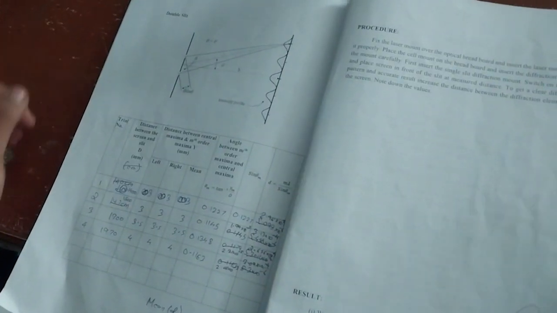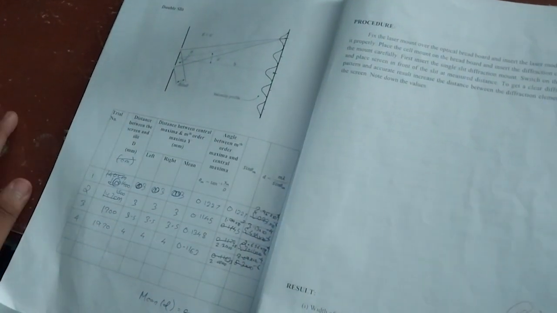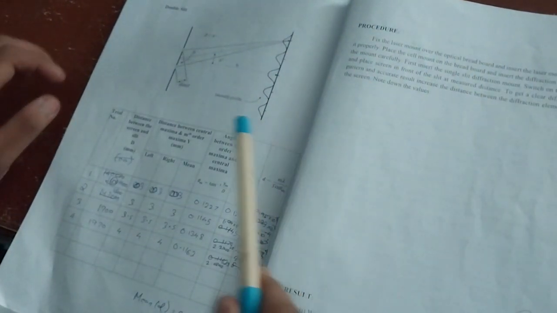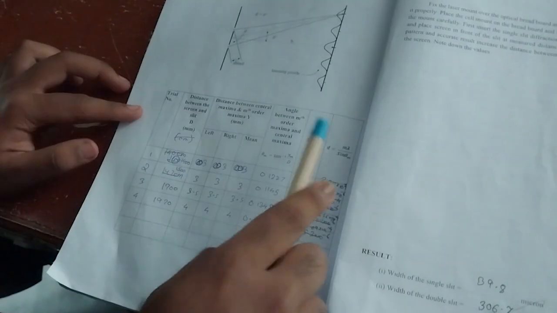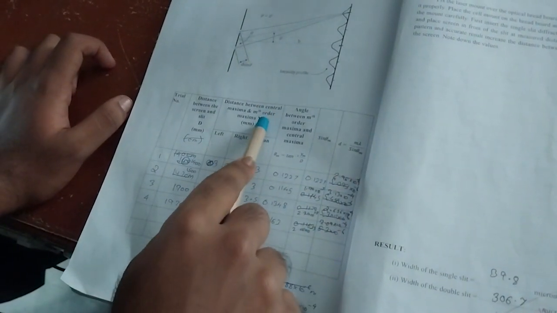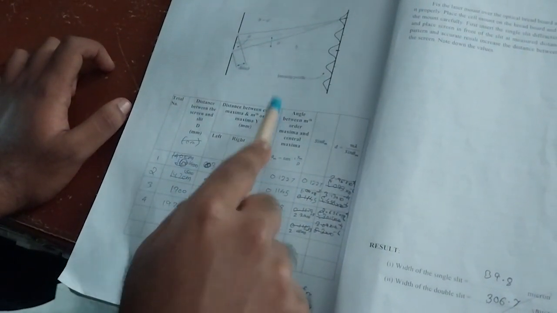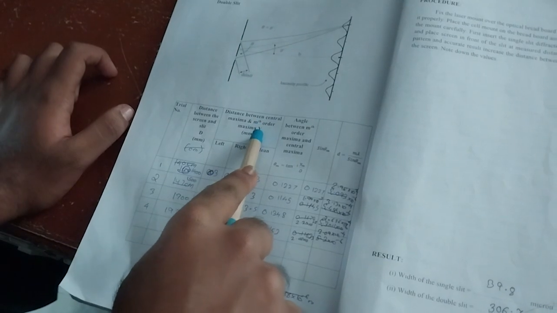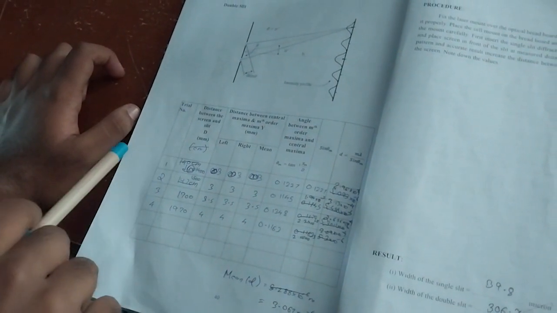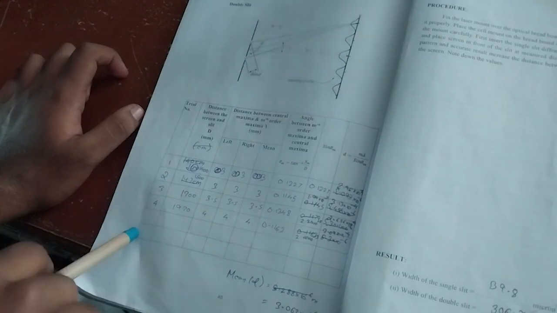Okay. So now we are going to proceed with the same apparatus. We just change the single slit to a double slit. So for the double slit, the tabular column is exactly the same. Here though, we take the distance from the central maxima to the mth order maxima, whichever we're going to measure. So basically we do it for the first three for the first order and the next three for the second order.